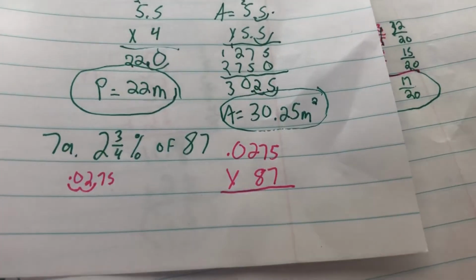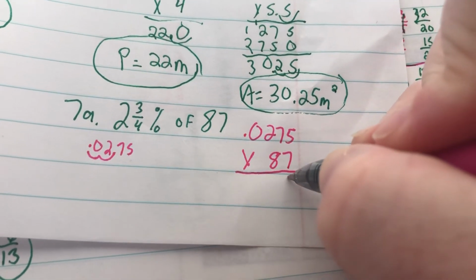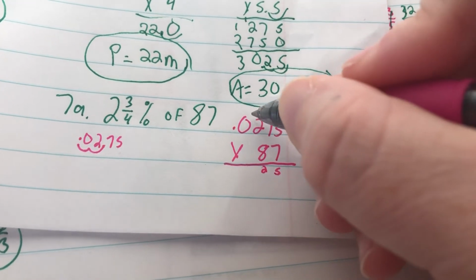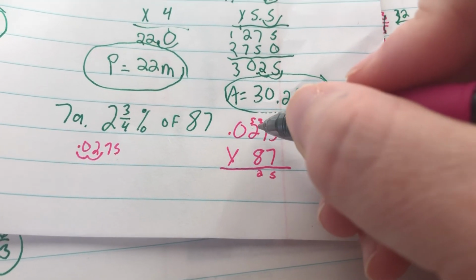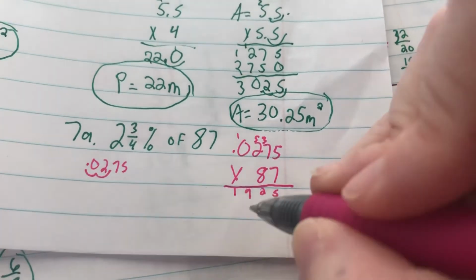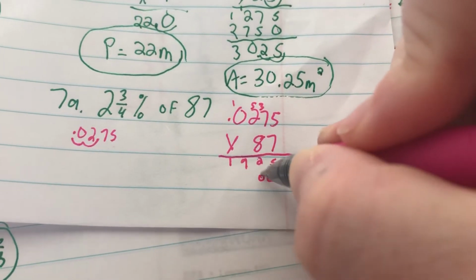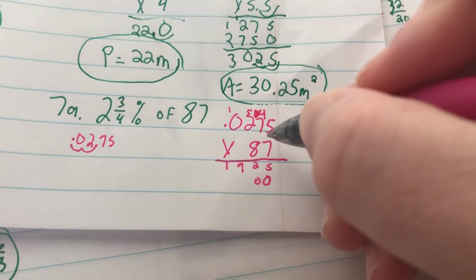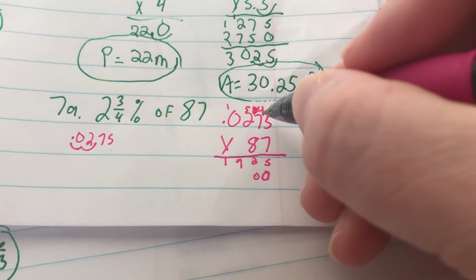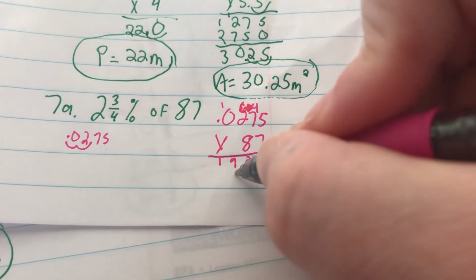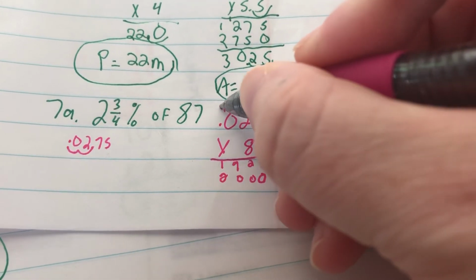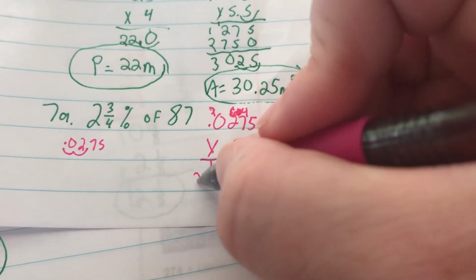Okay, so then 7 times 5 is 35. 7 times 7 is 49, 50, 51, 52. 7 times 2 is 14, plus 5 is 19. 7 times 0 is 0, plus 1 is 1. 0. 8 times 5 is 40. 8 times 7 is 56, plus 4 is 60. 8 times 2 is 16, plus 6 is 22. 8 times 0 is 0, plus 2 is 2.